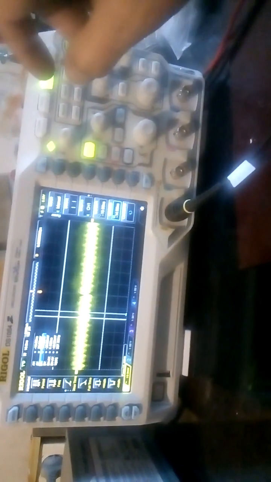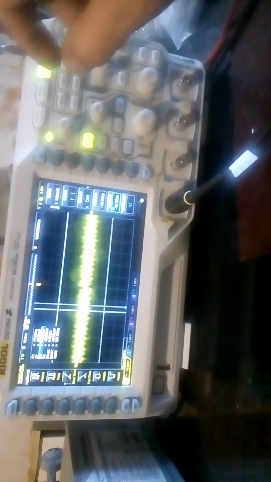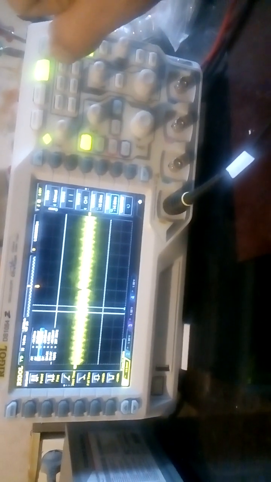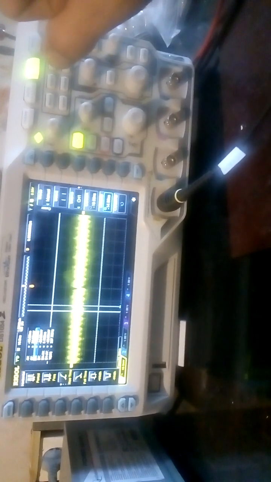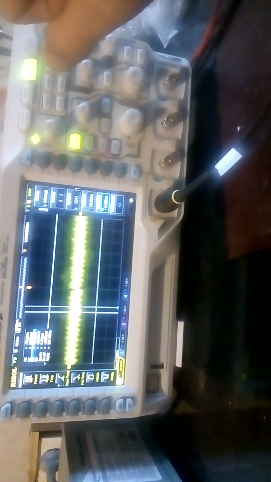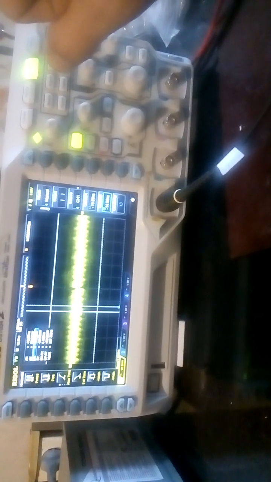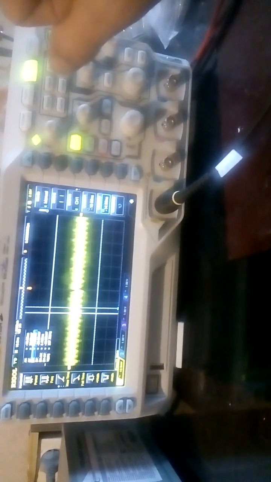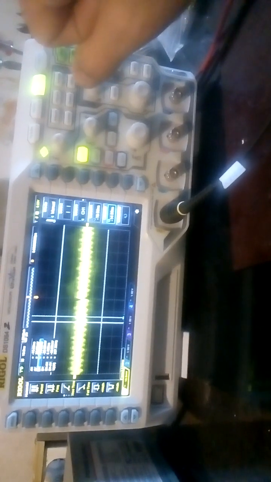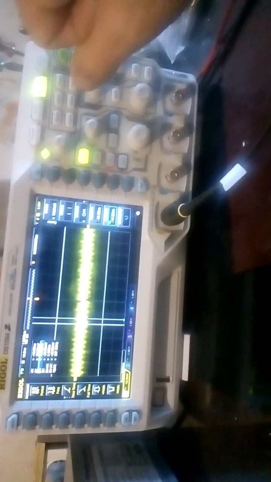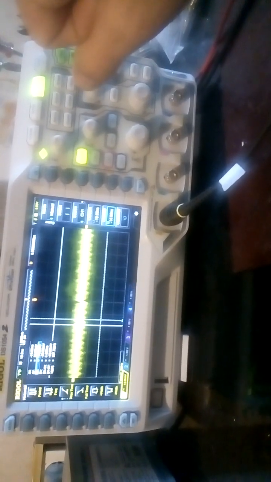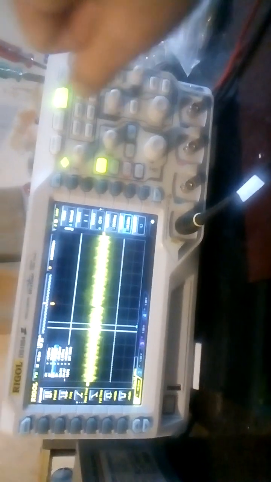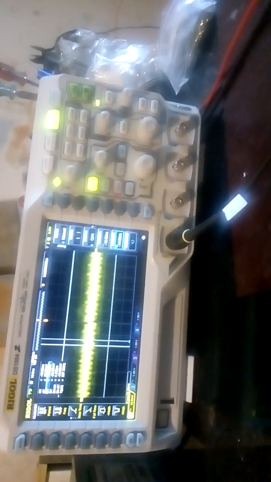We can watch the frequency. The frequency was 13 to 64 megahertz. The band of this noise is from 11 to 80 megahertz. So we can see this noise.